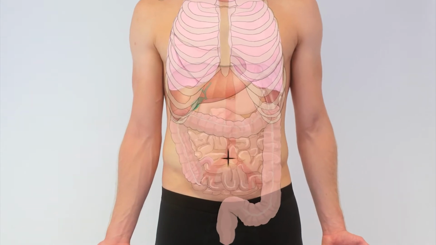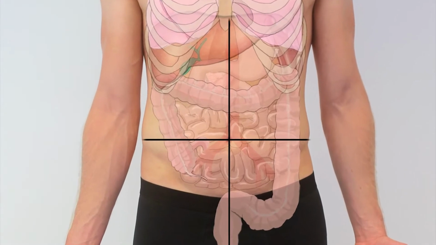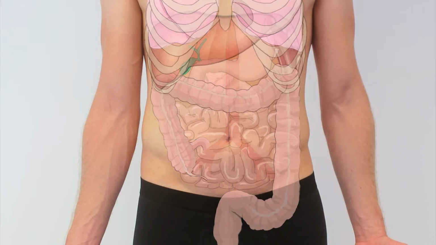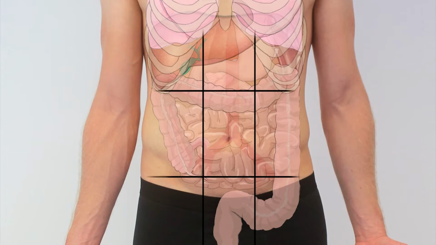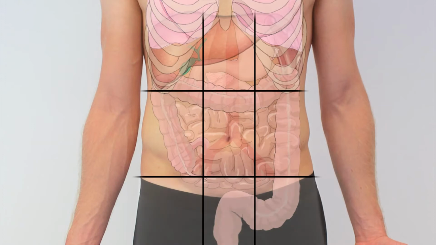A classical distribution consists of 4 quadrants that are separated right from left by a single vertical plane and superior from inferior by a horizontal plane. Another common scheme divides the anterior abdominal wall into 9 anatomical regions. As part of this distribution, the upper, middle, and lower abdomen are separated into thirds. These regions enable more specific findings during examination.